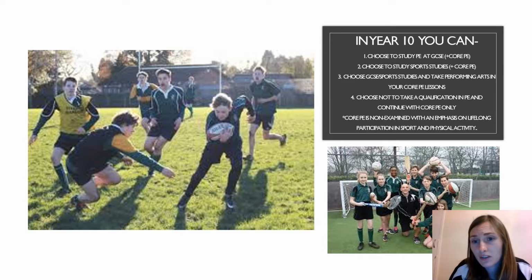Or you might not choose to take a qualification in PE at all, in which case you will just study core PE. Core PE is the PE that you're used to that has no exam at the end of it, but aims to achieve lifelong participation in sport and physical activity.